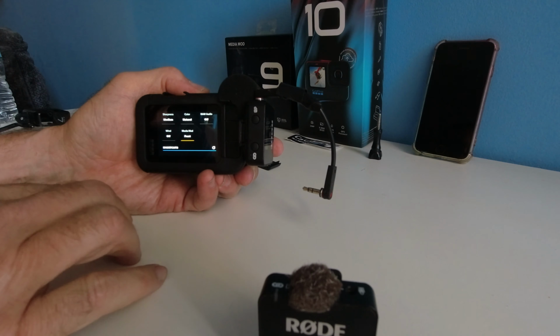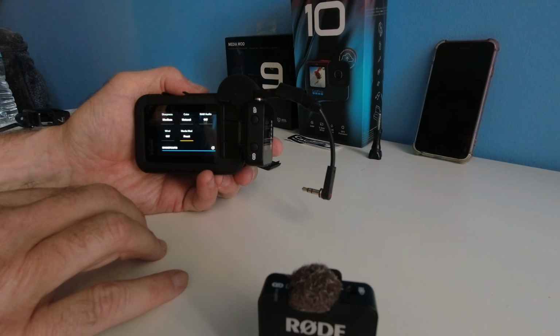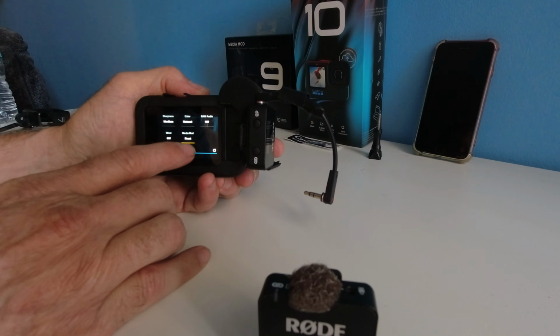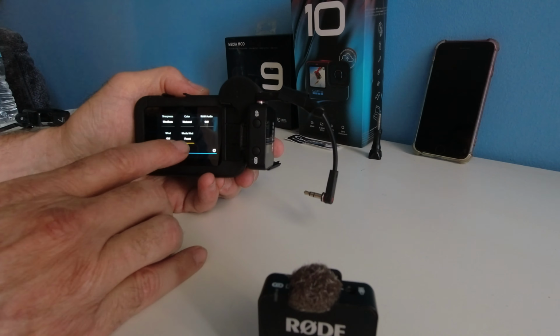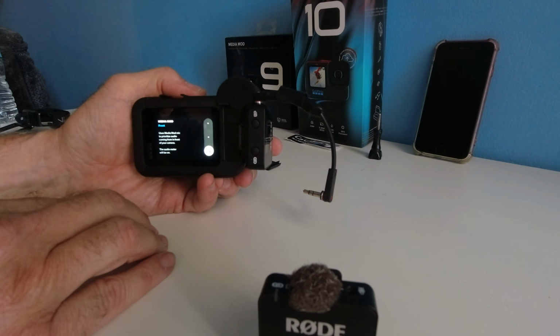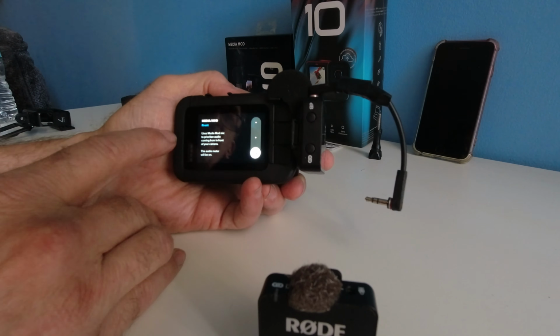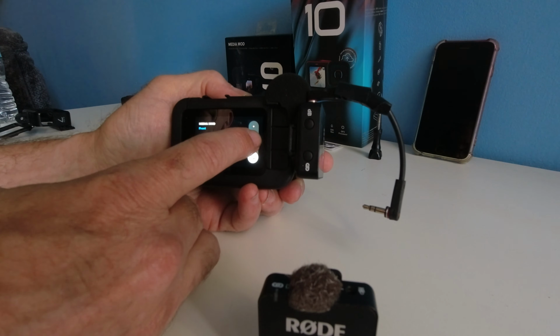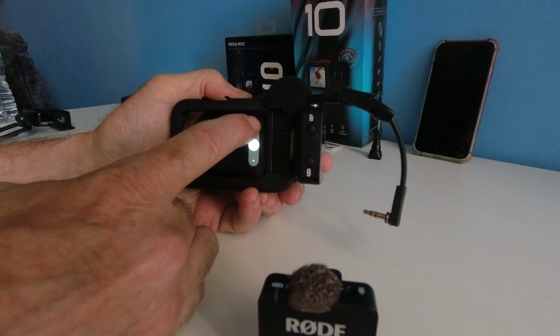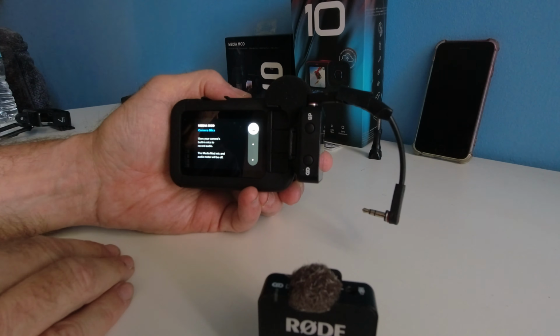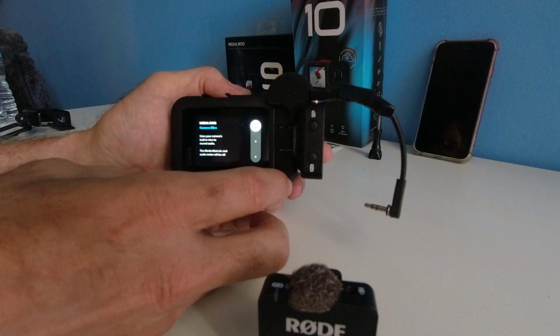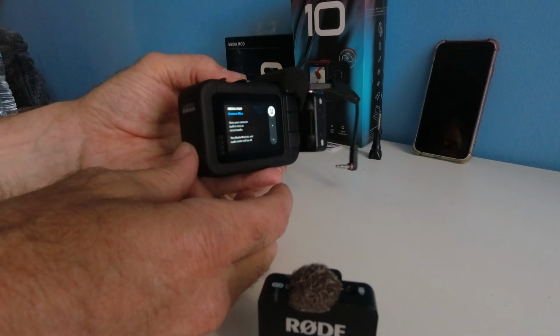So this standard profile at default is set up to the front. In order to change that, you press on it. You have the option front, back, camera mics.